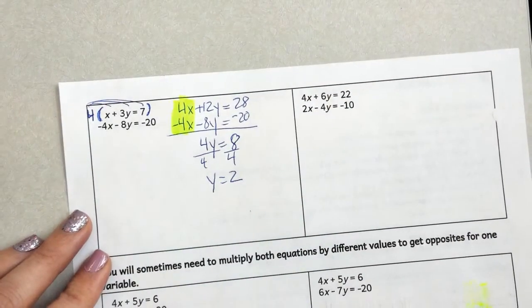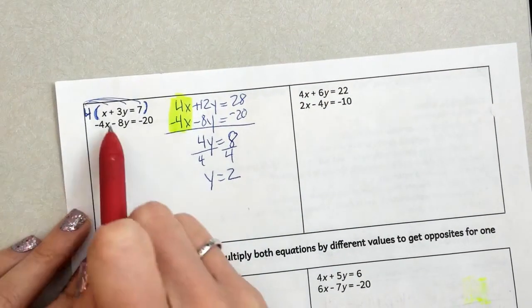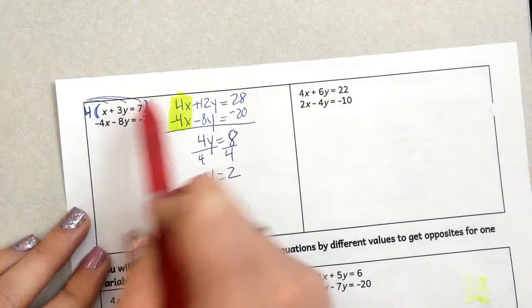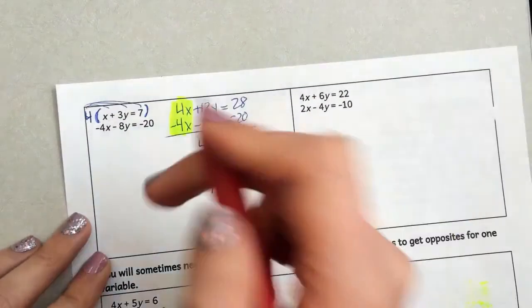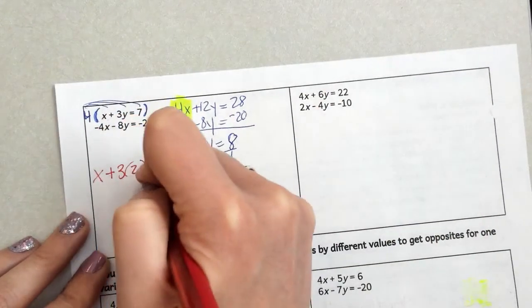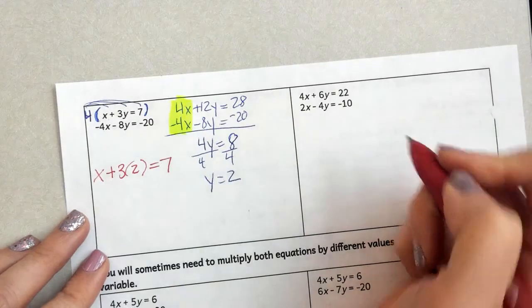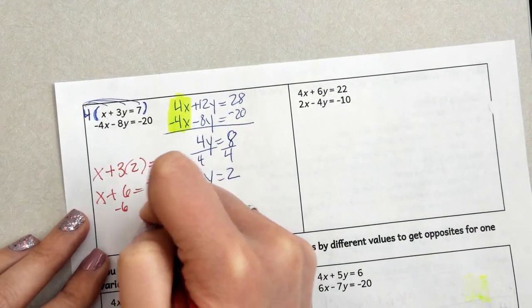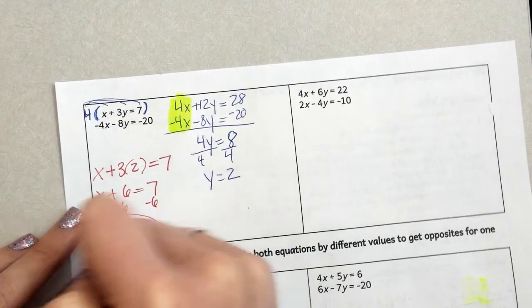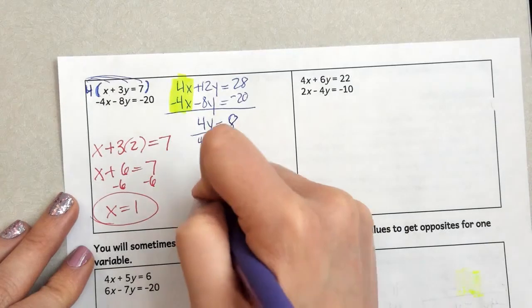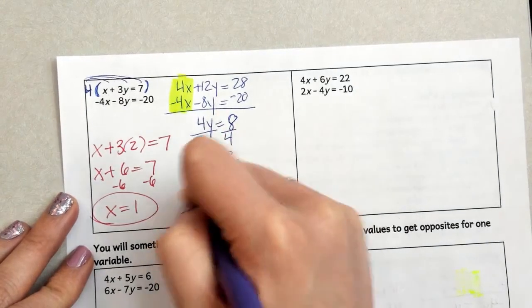So I'm going to take that and plug it back in. My top equation was the easiest one. Make sure you go back to the original, not to the new one. So I'm going to plug that back in. So that's x plus 3 times 2 is equal to 7. So x plus 6 is equal to 7. Subtract 6 on both sides, and x is equal to 1.